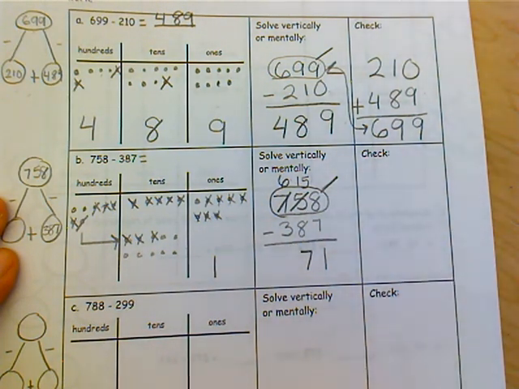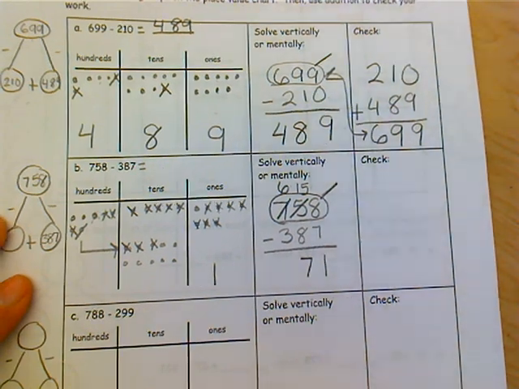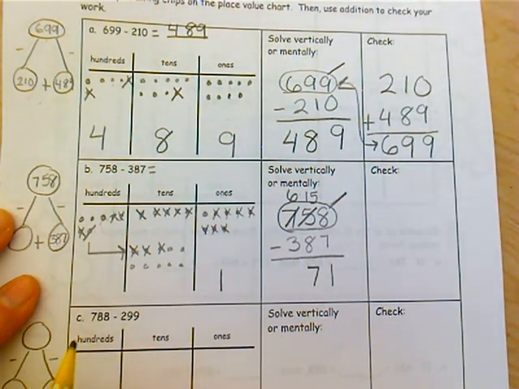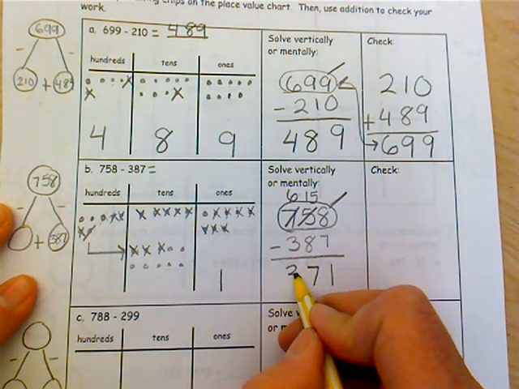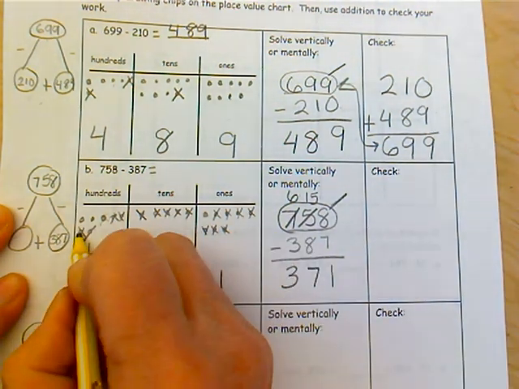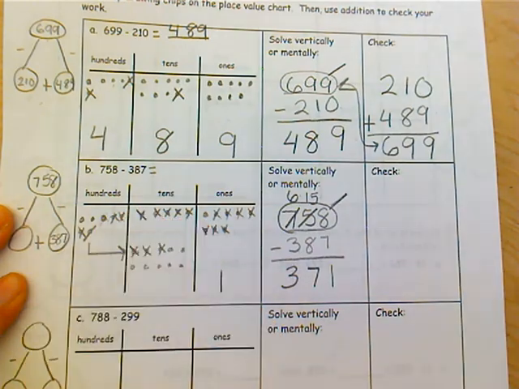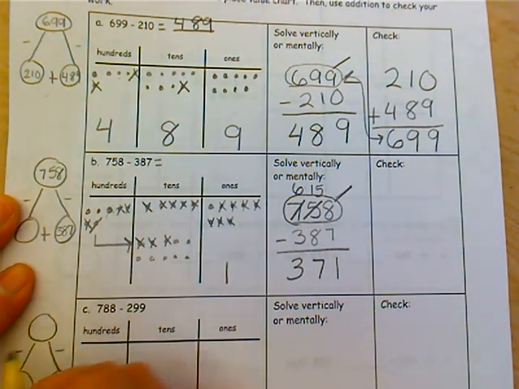Wait a minute. Oh, I just saw my boo-boo. I took away 4 and I was only supposed to take away 3. I'm thinking that's not right. That leaves me with 300. So 1, 2, 3. I had to erase that and fix that. Sorry if that confused you.